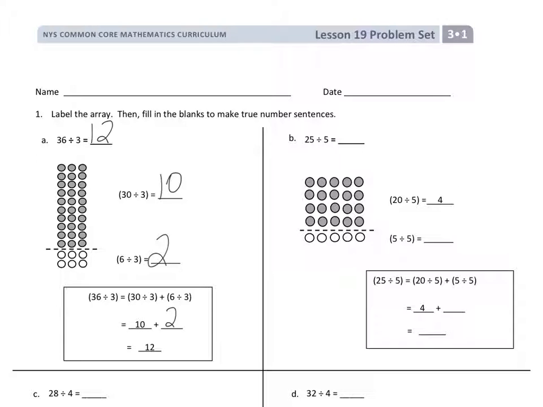You'll notice as we keep going that we have more blanks to fill in for our problems. 25 divided by 5 is our next one. To solve 25 divided by 5, I'm using 20 divided by 5 and 5 divided by 5. 20 divided by 5 equals 4. They told us that one. 5 divided by 5 equals 1. 5 total divided by 5 in each row equals 1 row. Let's use those numbers to fill in our equations.